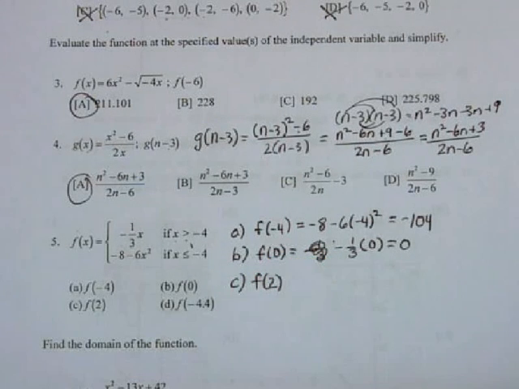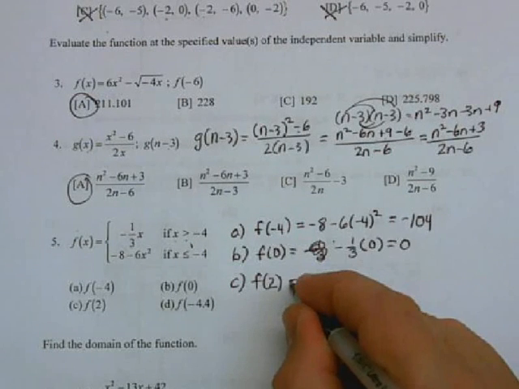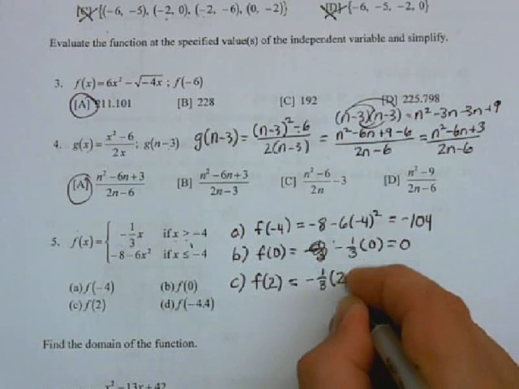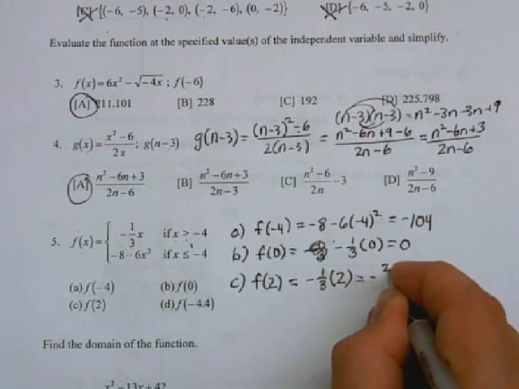For C, we have f of 2. Well, once again, we're going to use the top expression because 2 is greater than negative 4. Negative 1/3 times 2 is negative 2/3.